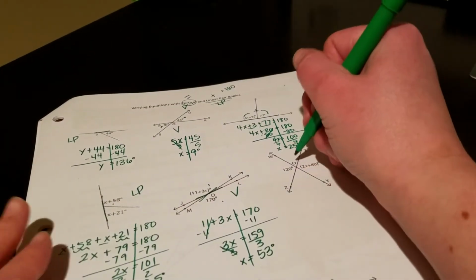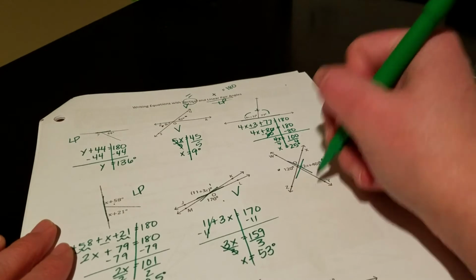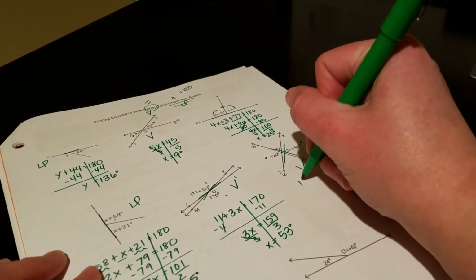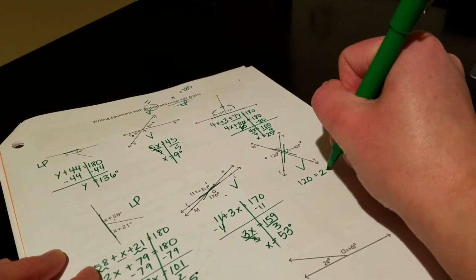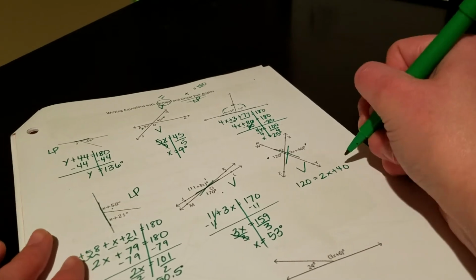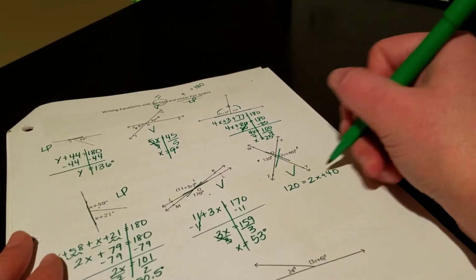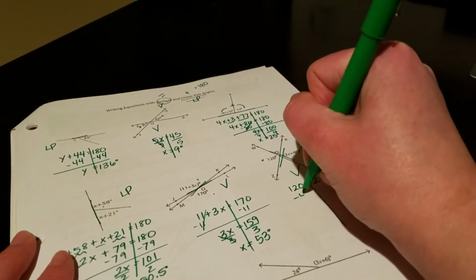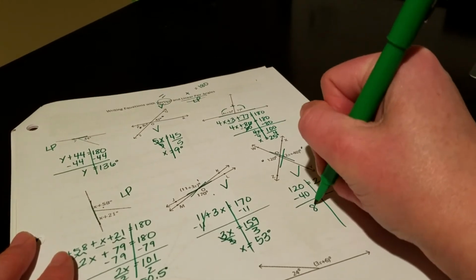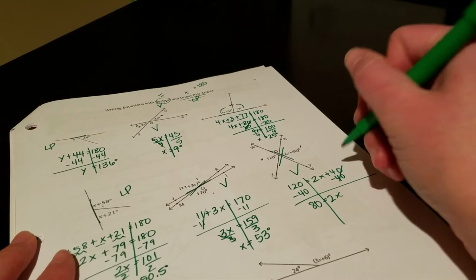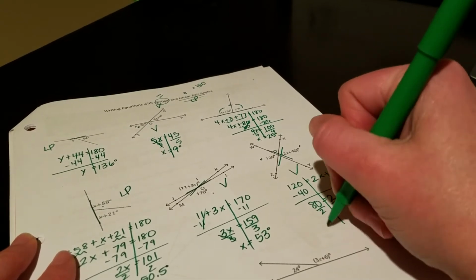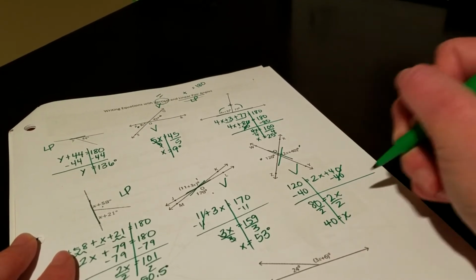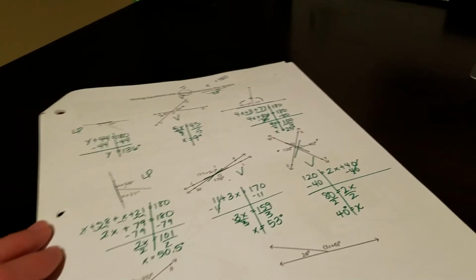In the next one, they're across from each other, so these are verticals. So 120 is equal to 2x plus 40. For some of you that scares you a little bit still, you can always move it: 2x plus 40 equals 120. Doesn't really matter. You're going to get the same answer. So this is 80 equals 2x. Divide by 2, so we get 40 equals x, 40 degrees.